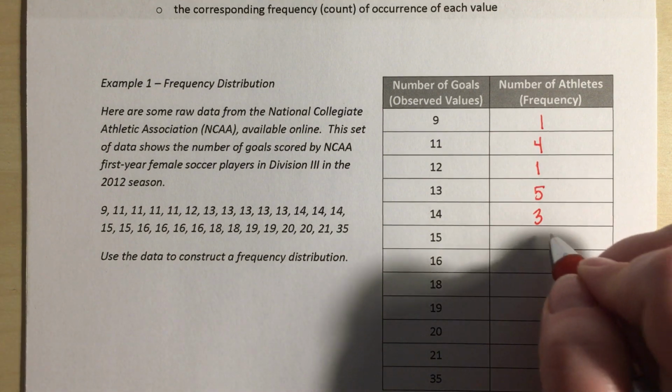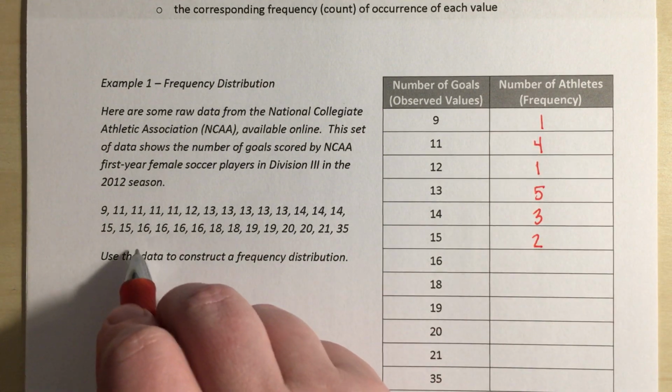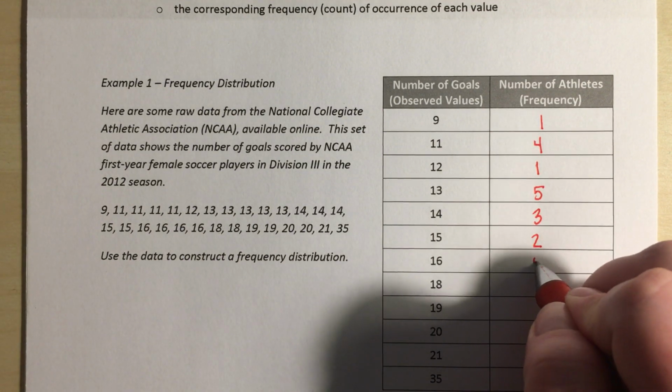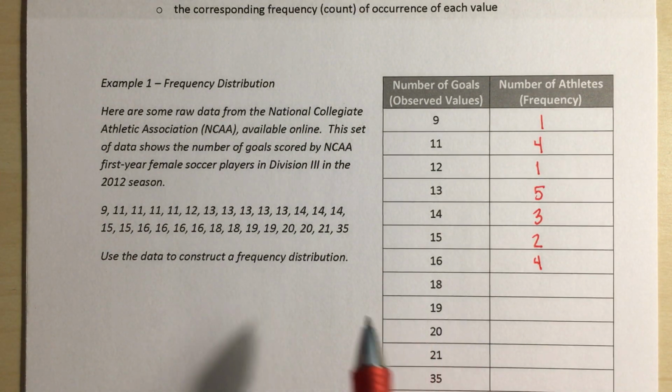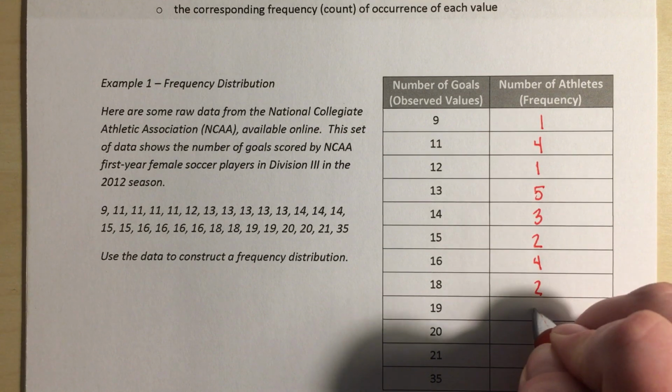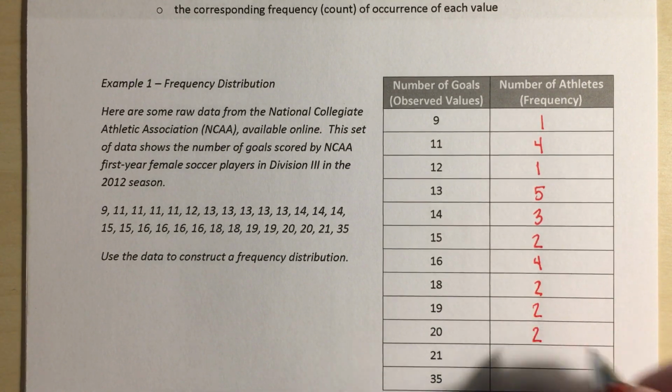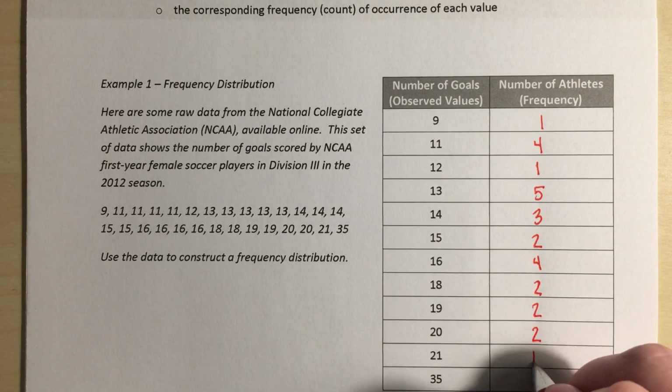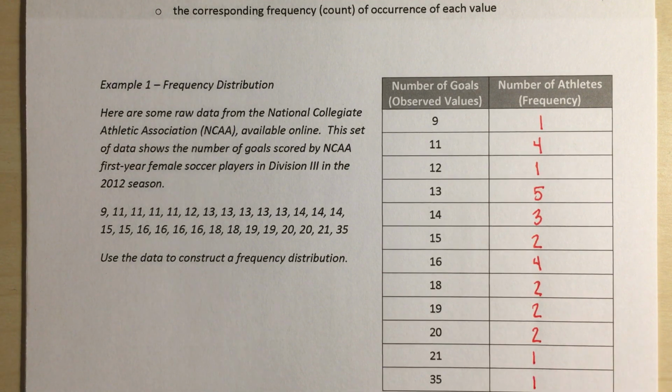For 15, we have 2. For 16, we have 4. For 18, we have 2. Same thing for 19 and 20. For 21, we have 1. For 35, we have 1.